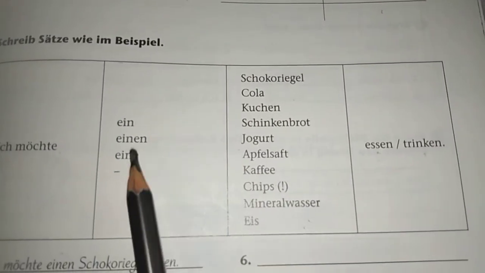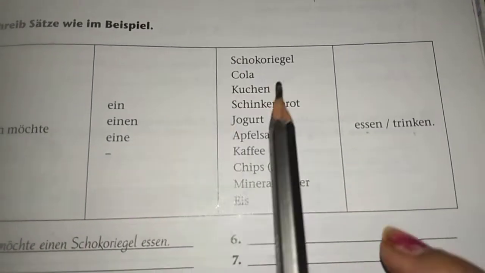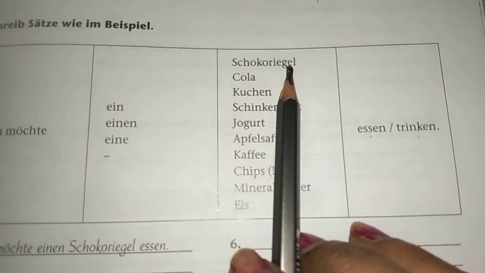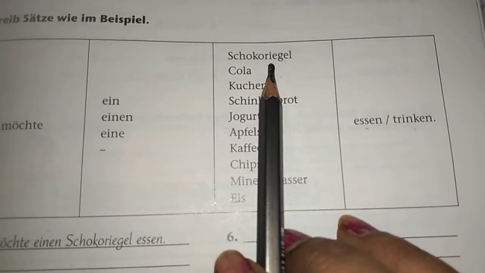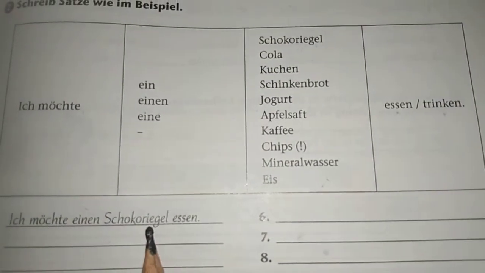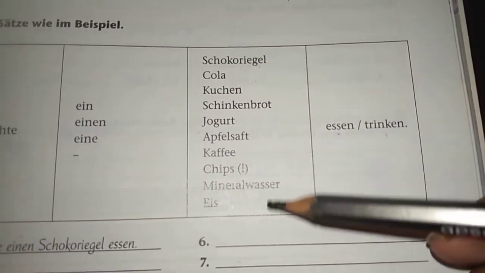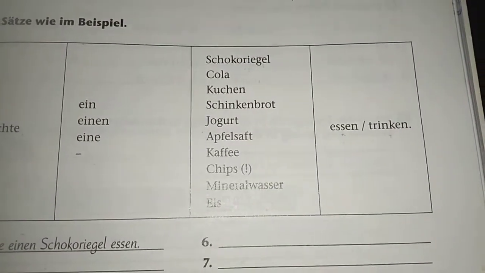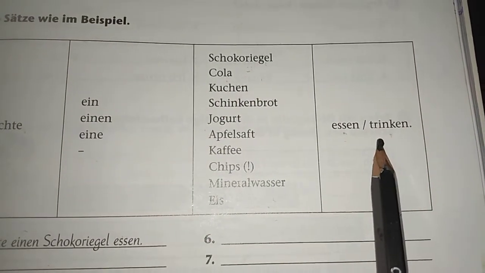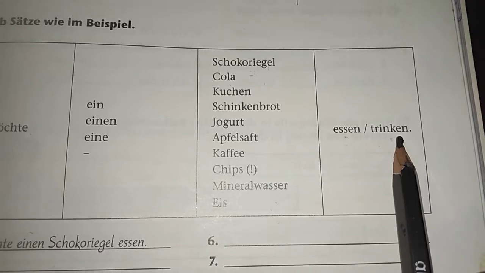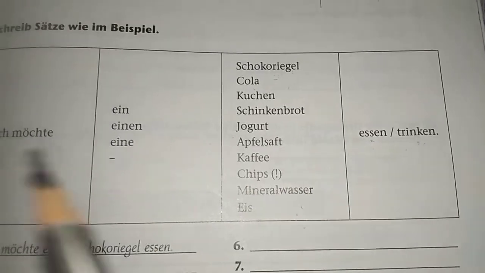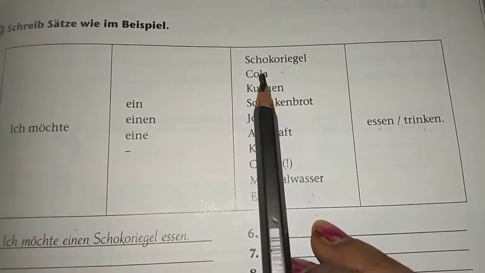Now, for ein, einen, eine or dash, you know the rule. First, you will select the noun from this third column, Schokoriegel. Schokoriegel is masculine. So, einen will be used. So, ich möchte einen Schokoriegel essen. You go with the same sequence here also. After Schokoriegel, there is cola. For cola, you will use essen or trinken. You will use trinken. Clear? Cola has the article eine. That means it is feminine. So, ich möchte eine Cola trinken.